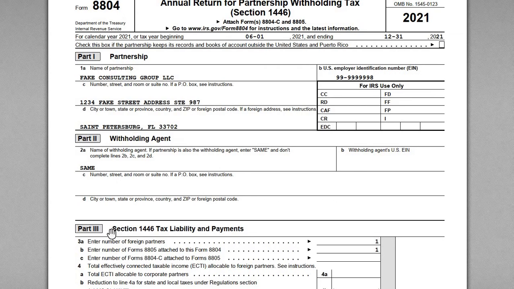Okay, for this video, I wanted to go over the IRS Form 8804 and 8805. The 8804 and 5s are filed by partnerships when they have U.S. source effectively connected income that is being allocated to foreign partners. And when they do that, they need to withhold tax on those allocations and submit the tax to the IRS.